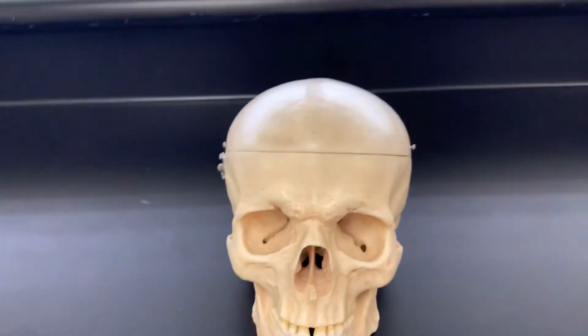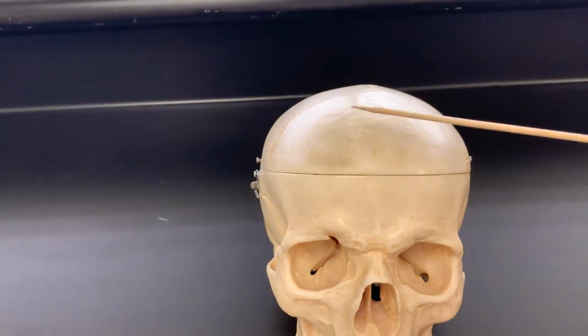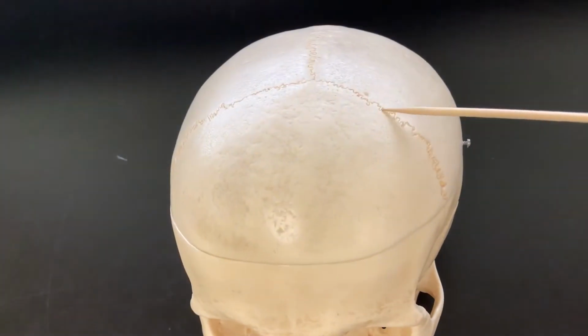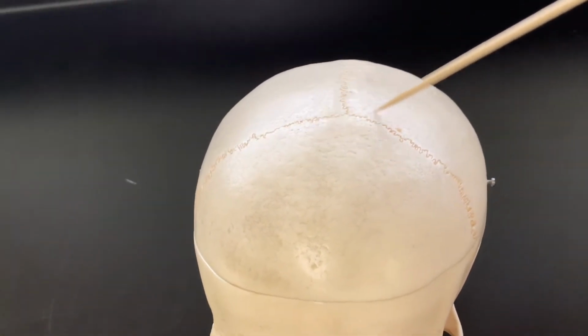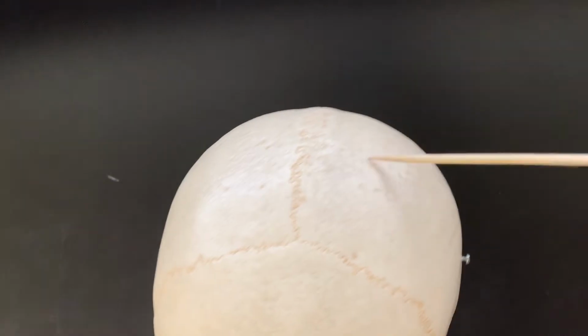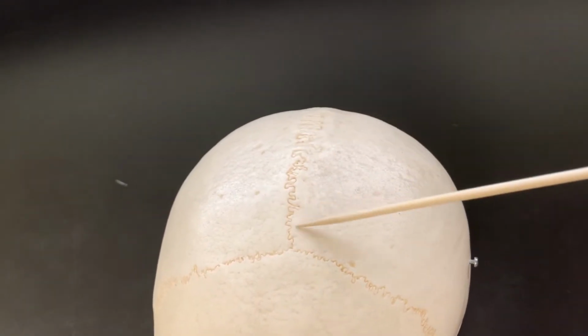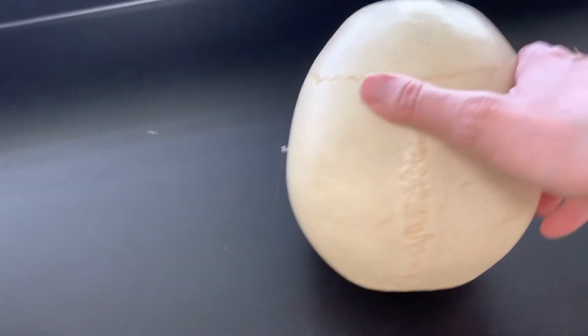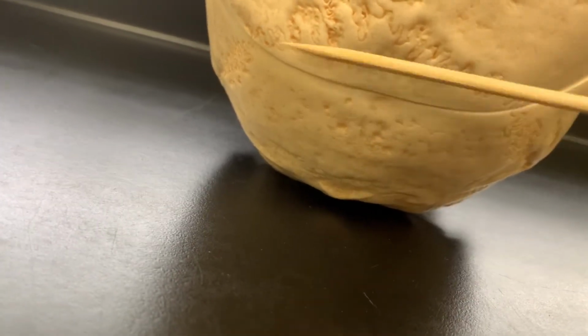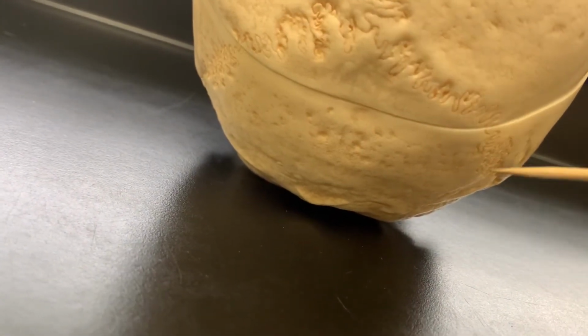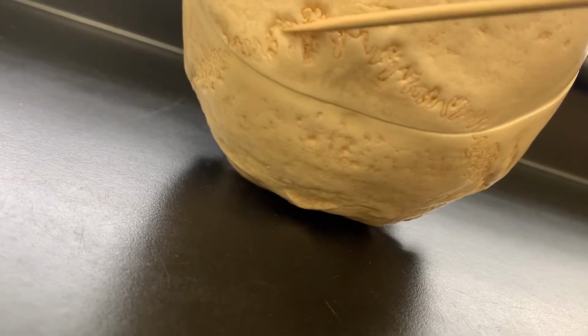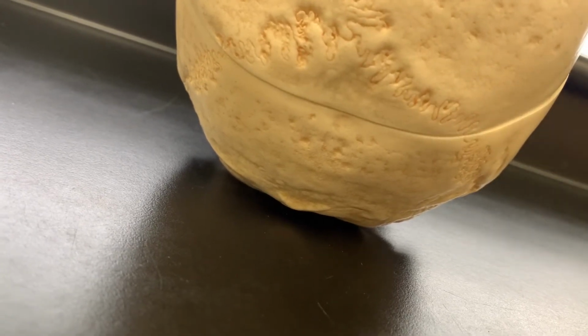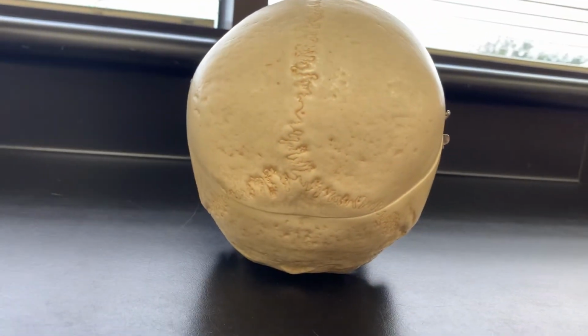Okay, so name the bone, frontal bone, and name this line, coronal suture. Name these two bones, parietal bones, and name the line between them, sagittal suture. Rotate. Okay. Name this bone, the occipital bone, and name this line. This is the lambdoidal suture or the occipitoparietal suture because it's between the occipit and the two parietals.